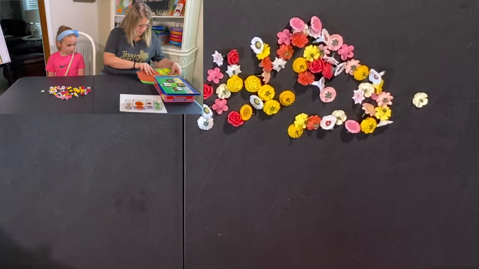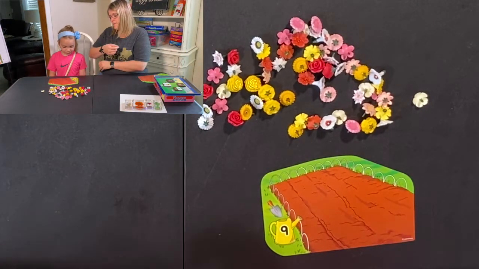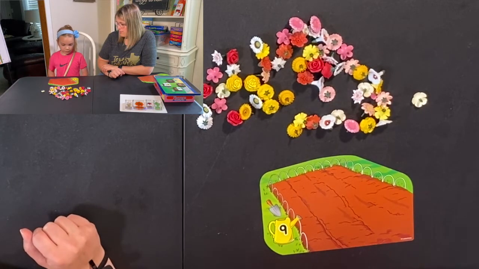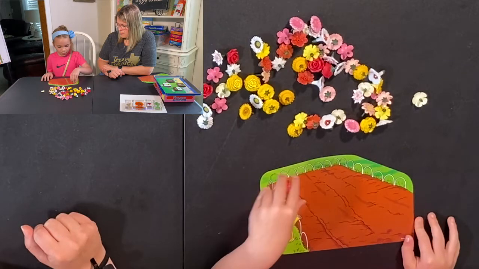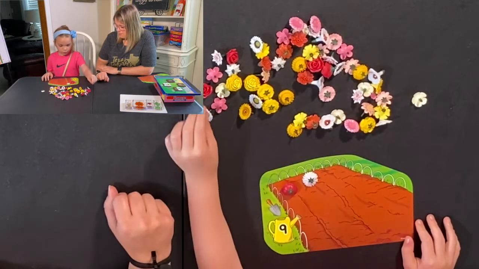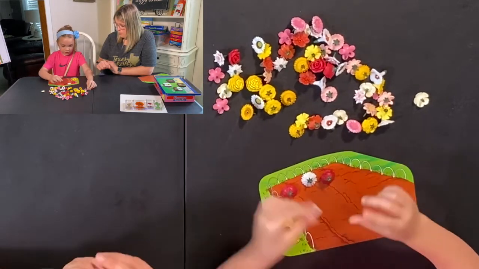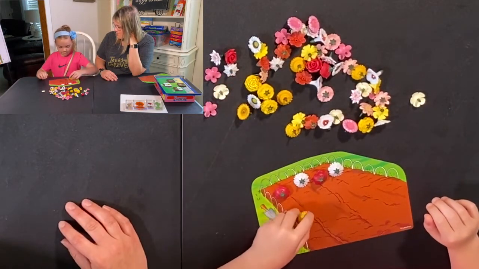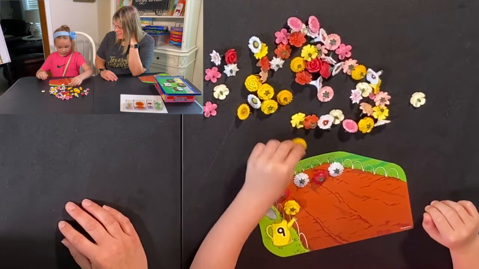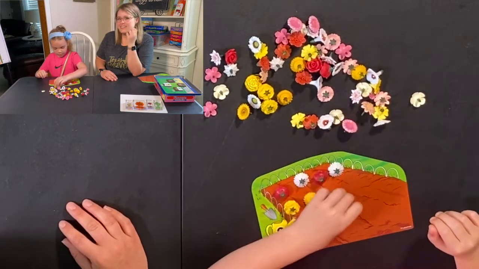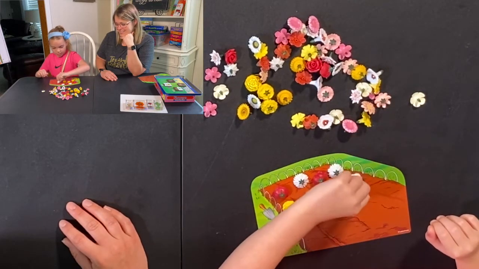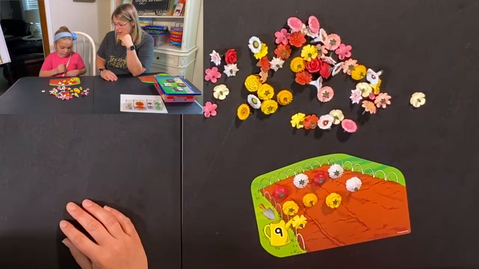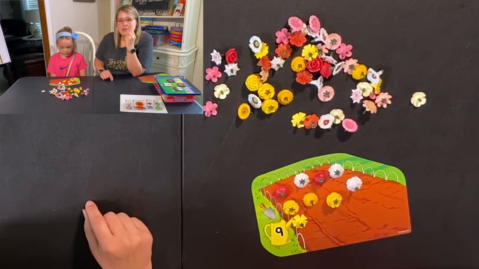Let's do another one, Palin. Are you ready? All right. Palin planted 9 flowers in her garden. 1, 2, 3, 4, 5, 6, 7, 8, 9. Way to go. Palin planted 9 flowers in her garden.